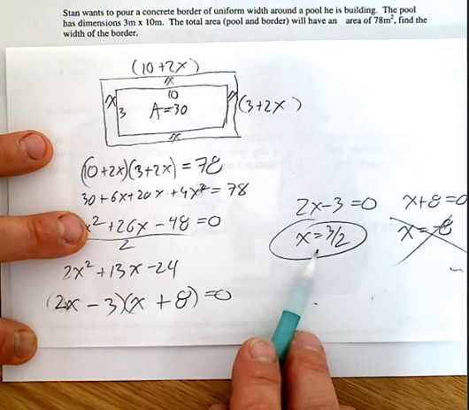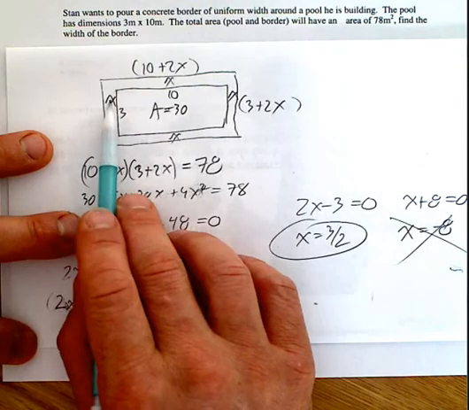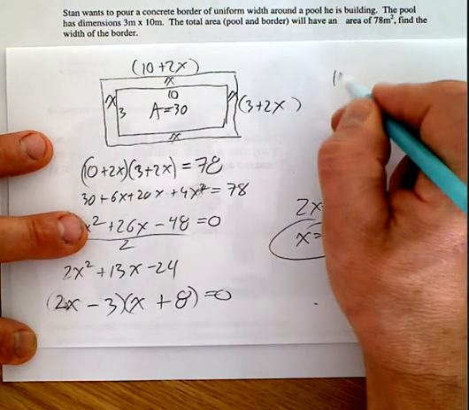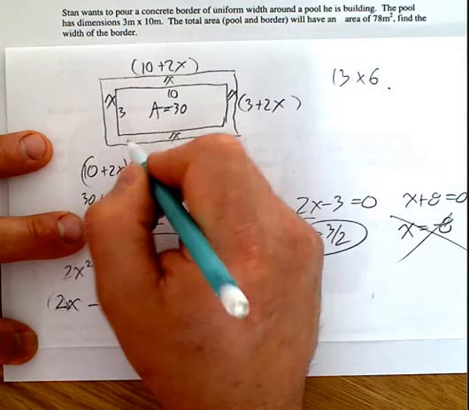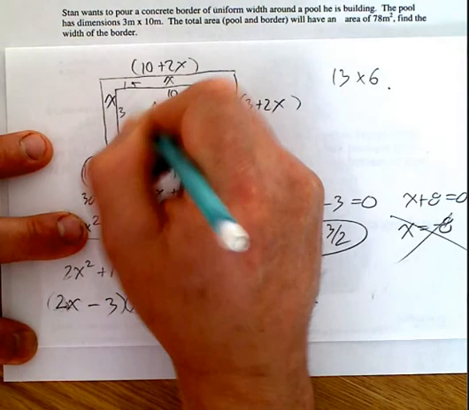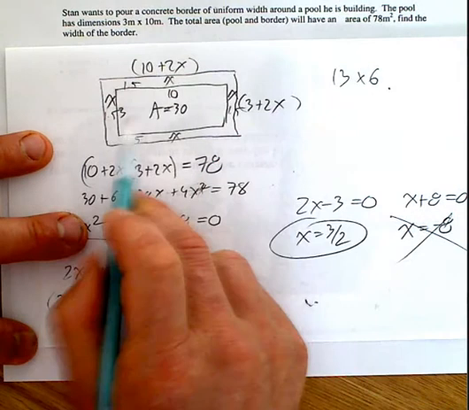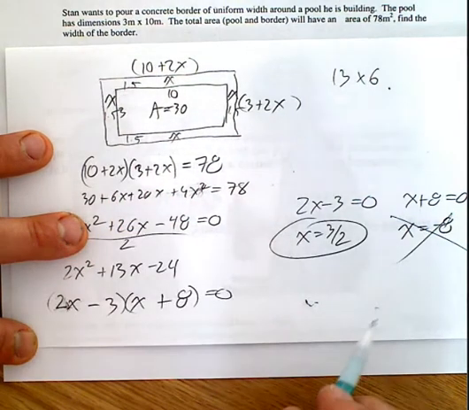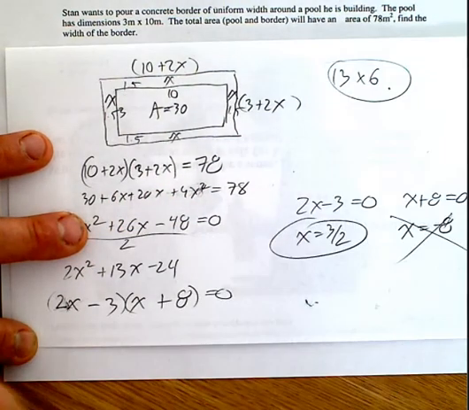So what would the new dimensions be? Well, 1 1/2, 1 1/2. It'll be 13 by 6, because this is 1.5, that's 1.5, that's 1.5, that's 1.5. So adding 3 and adding 3 gives you your new dimensions of 13 by 6.